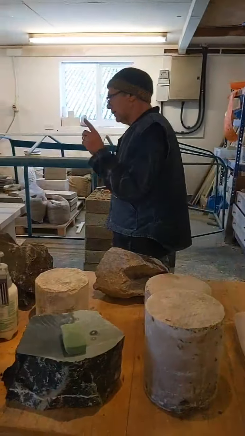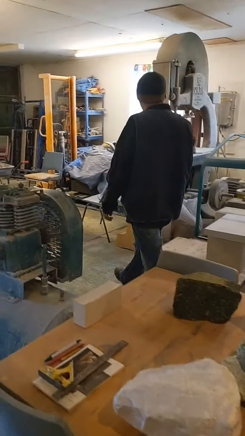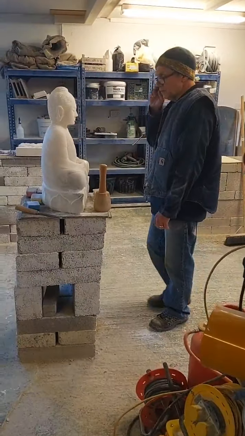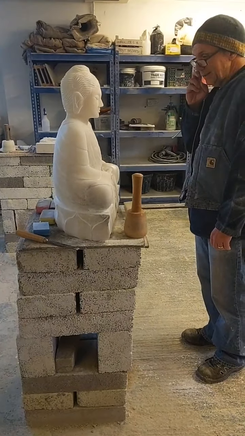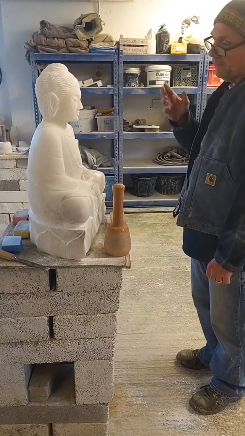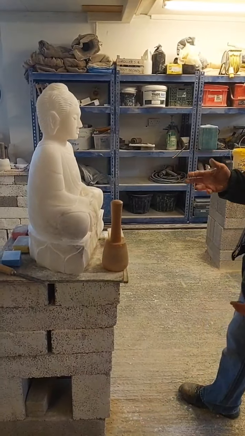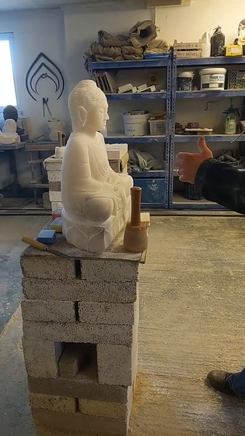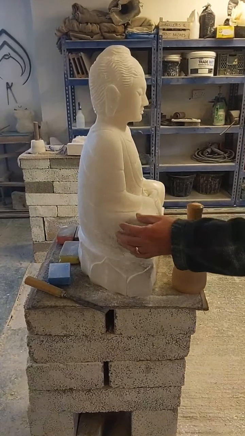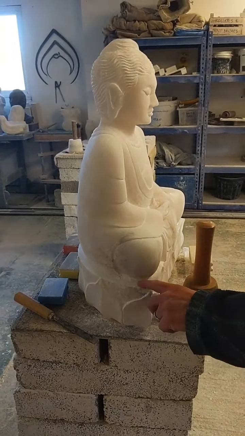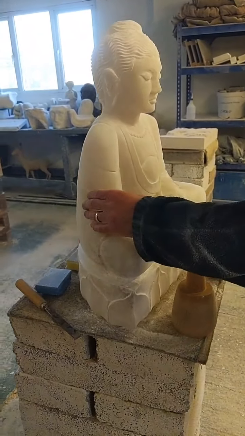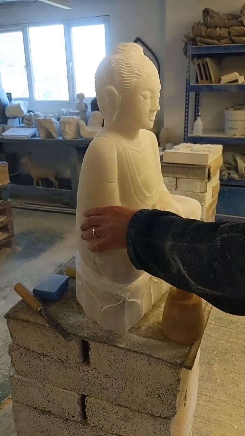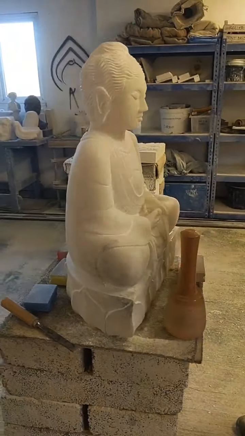So there's that, and then last of all, before I go away and get on with some work, I wanted to show you where I am with the Buddha. So I've finished carving it, and now I've rubbed it up with 80 grit all over. Still a few tool marks left in it, and still a few bruises left around here. But I've kind of got rid of most of them.